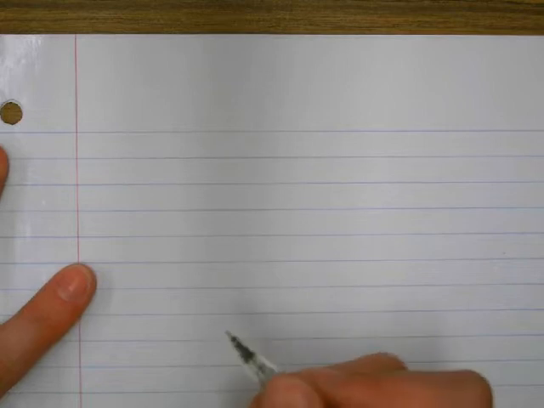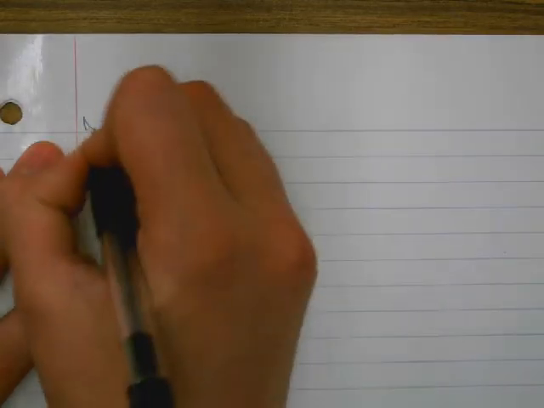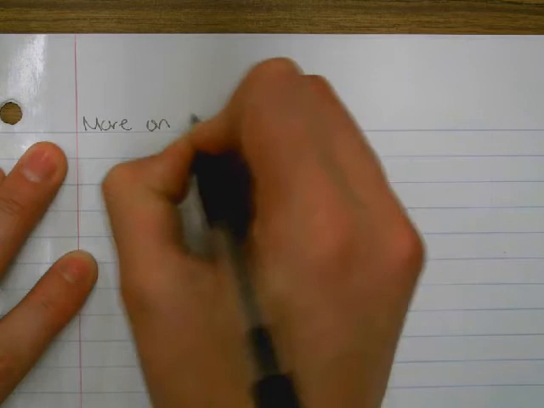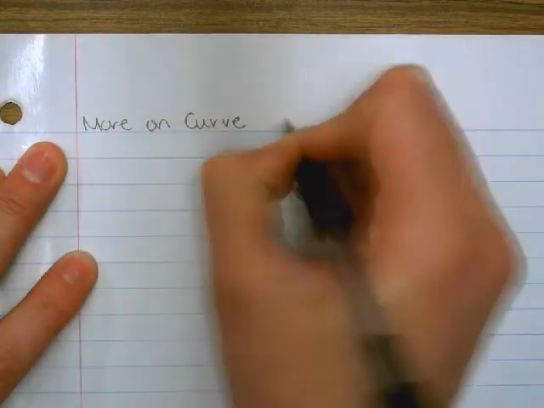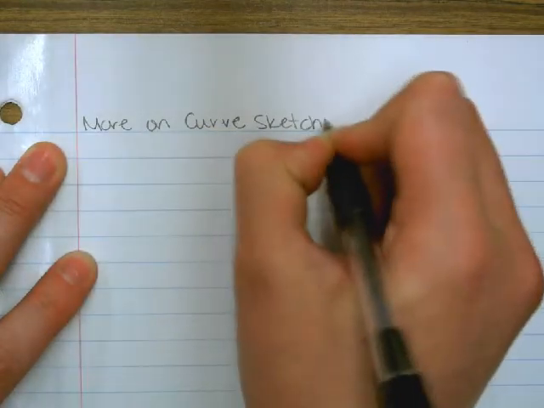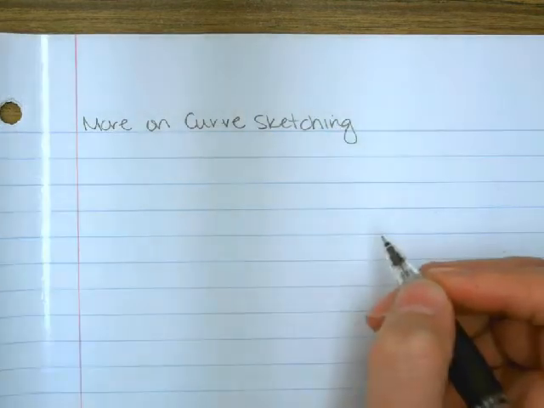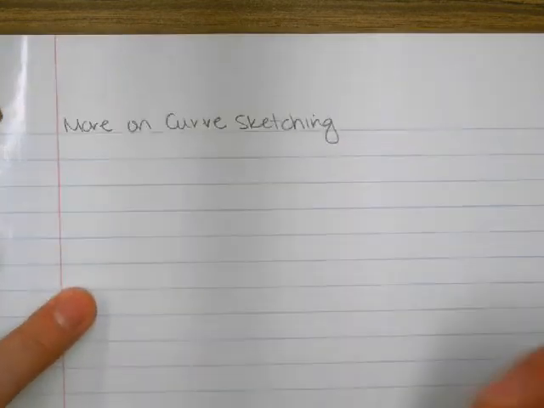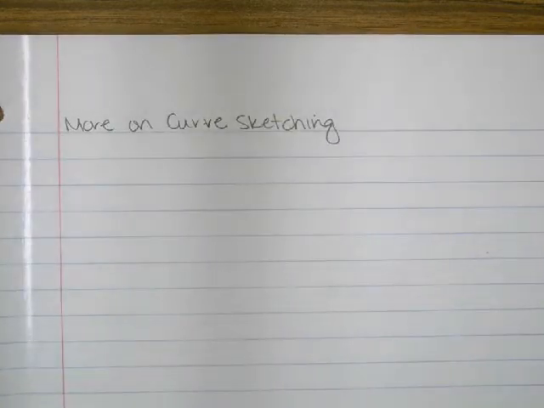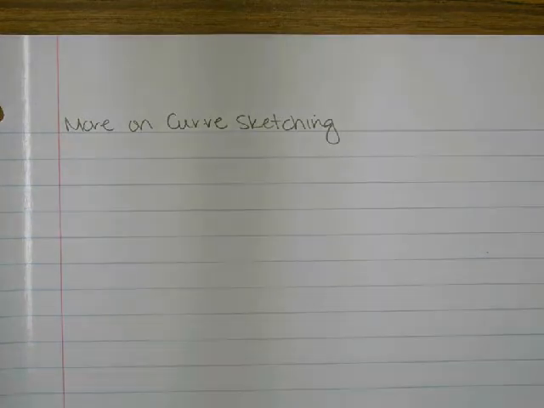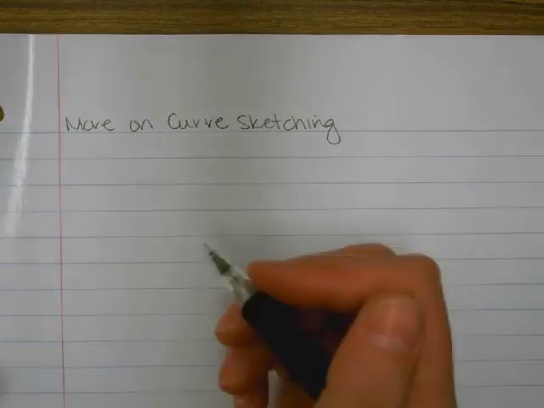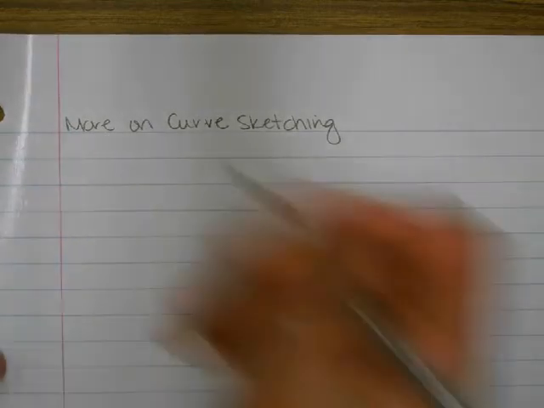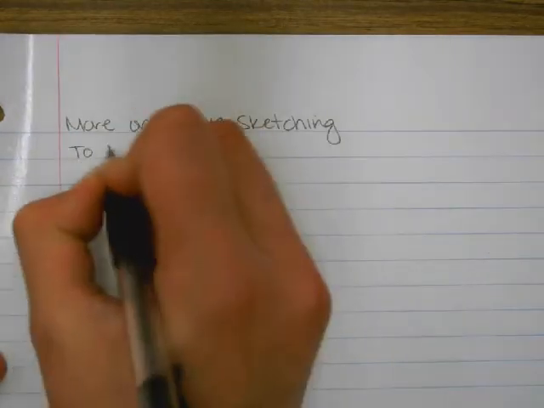Alright, so this video is going to be more on curve sketching. None of this material is new. This is just more practice of the things that we've been doing and tying all sorts of things together, and maybe looking at some different functions than we looked at when we did the curve sketching the first time. So there are a few things to think about.